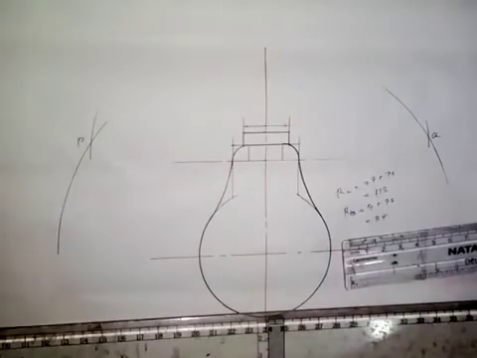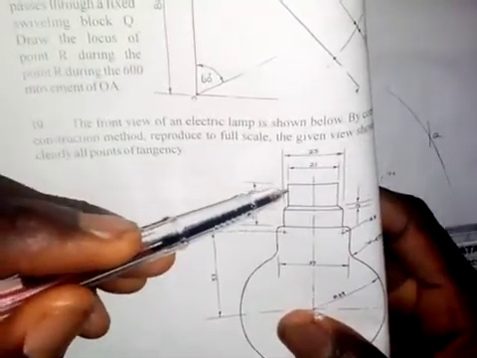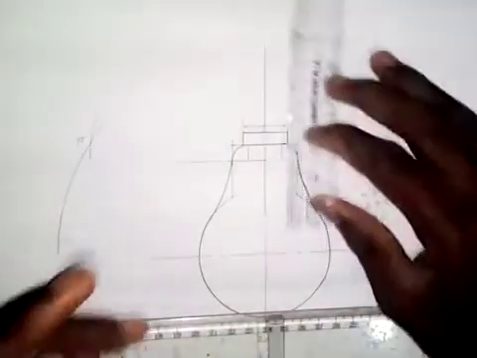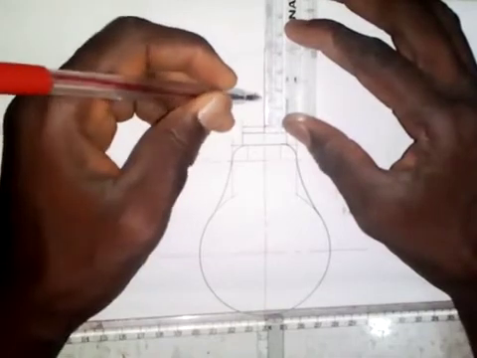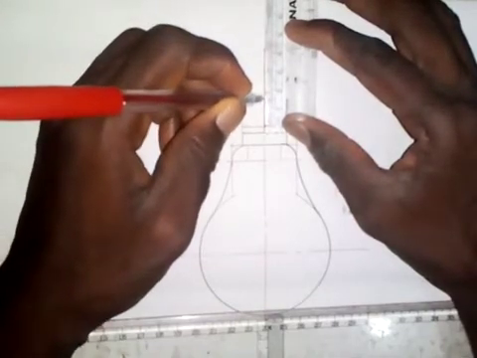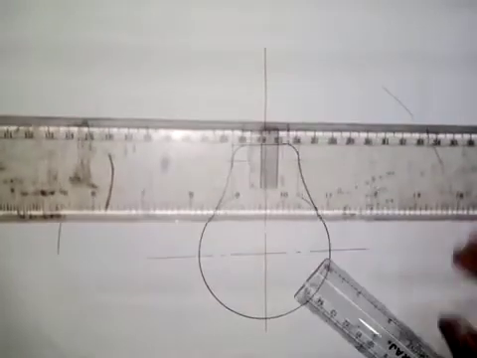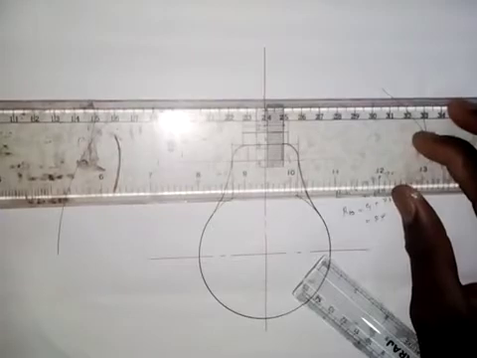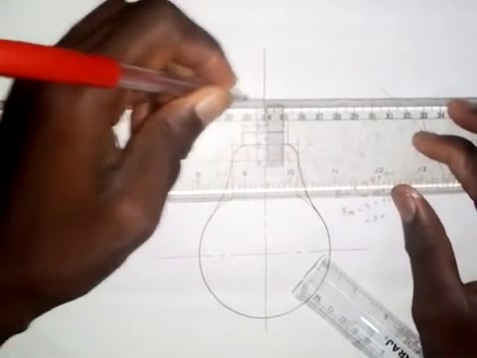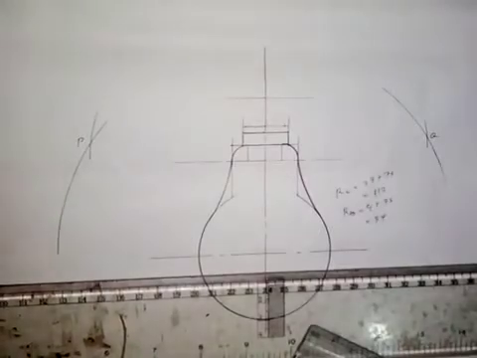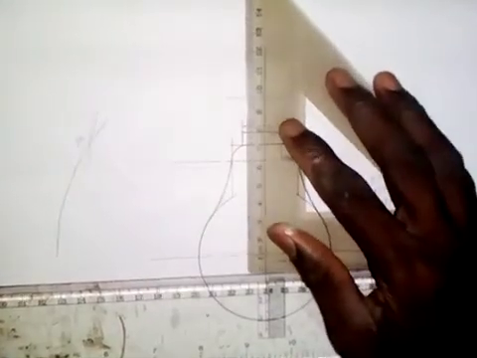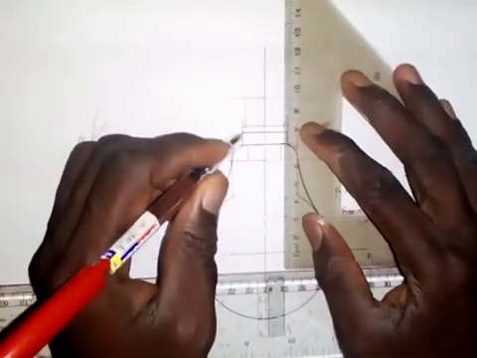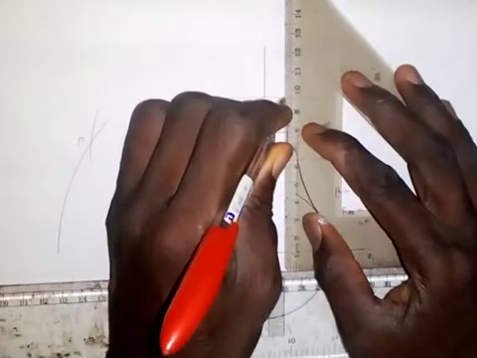Okay, then the distance from here to here is 15 millimeters. So I will come up here and take 15 millimeters. So this is 15 millimeters. So I will come here and draw a horizontal line like this. Okay, and then with this 10.5 that we have taken, I will draw a vertical line here, the thin continuous line, and here also I will draw a vertical line like this.